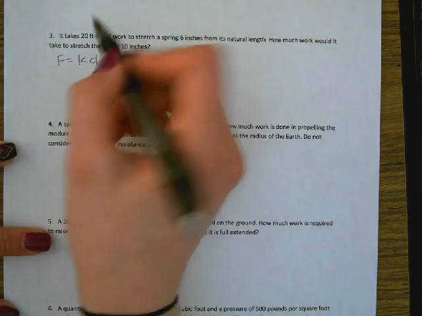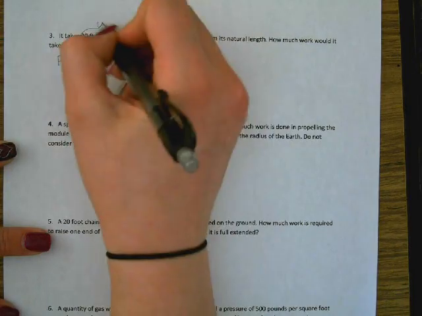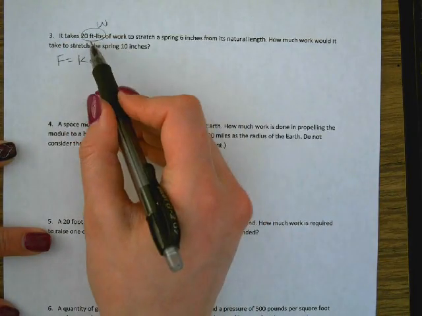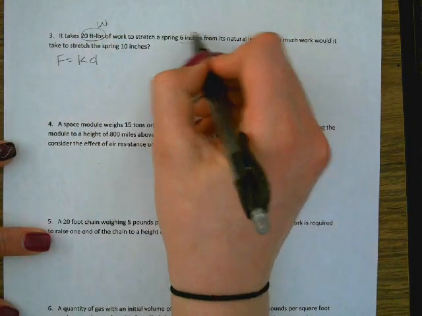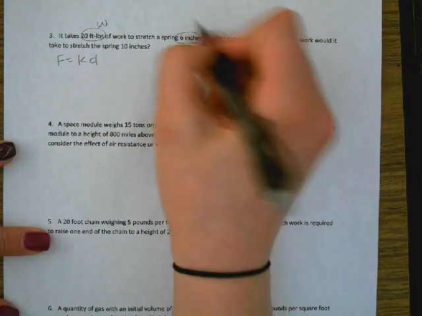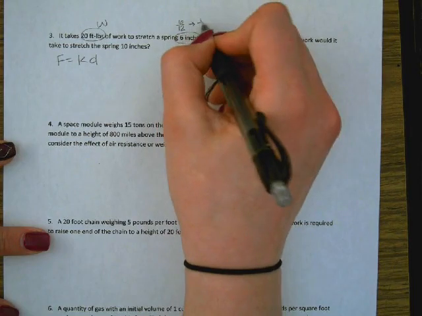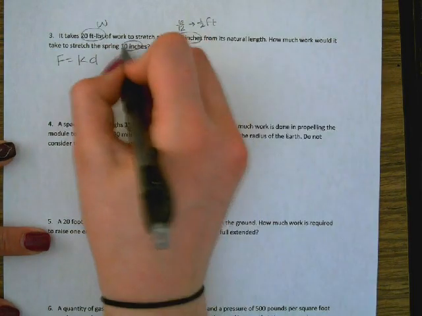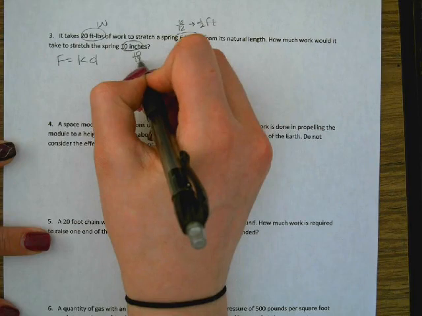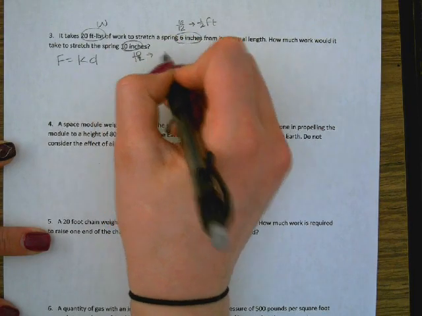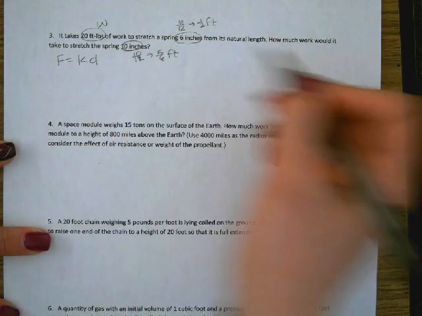So it says 20 foot-pounds of work, that's W. Since they're talking foot-pounds, that means our entire problem needs to be in feet. So 6 inches would be 6 out of 12, so that's 1/2 of a foot. 10 inches would be 10 out of 12, so that's 5/6 feet.